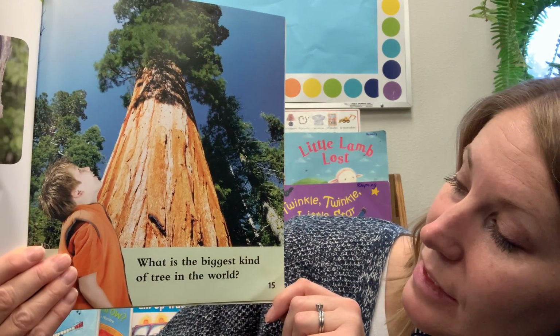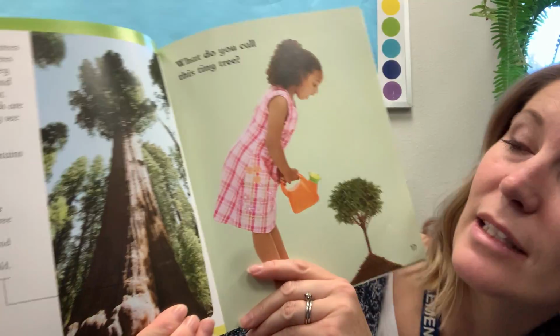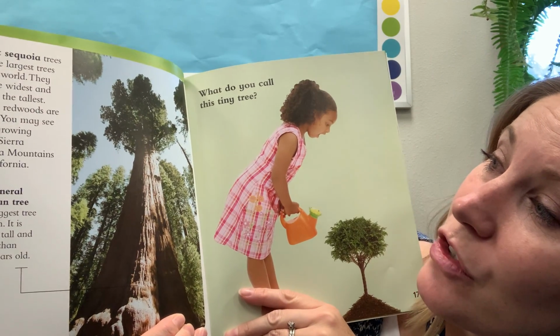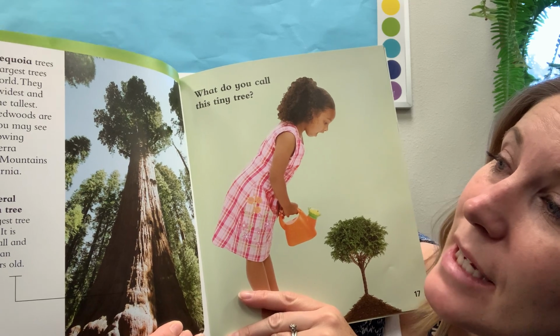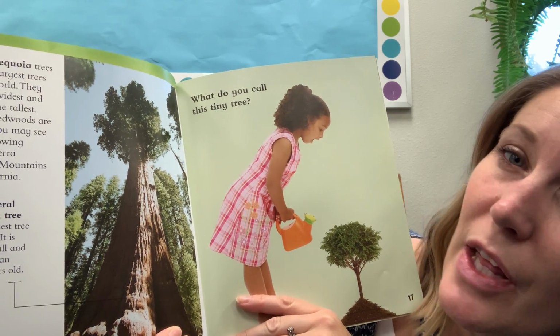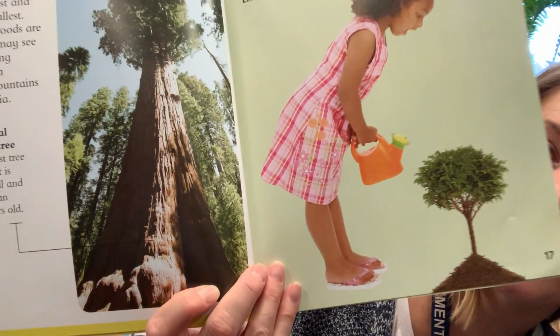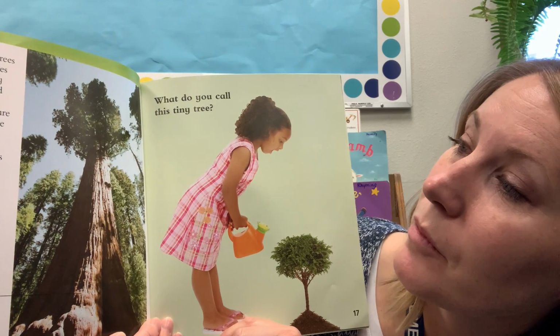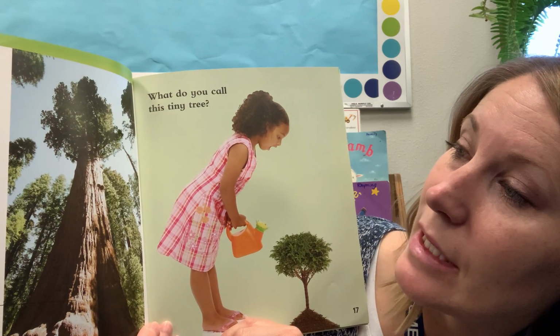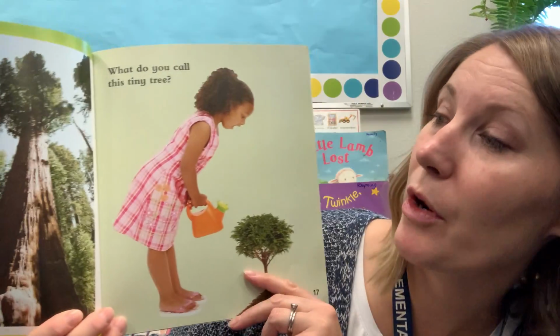What is the biggest kind of tree in the world? Giant sequoia trees, look at that, are the largest trees in the world. They are the widest and nearly the tallest. Coast redwoods are taller. So there's another type of tree that's actually taller, but this one is the biggest. Look at how big around it is. You may see them growing in the Sierra Nevada mountains in California. So that's where these grow.